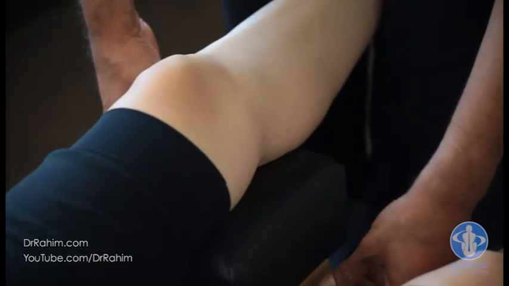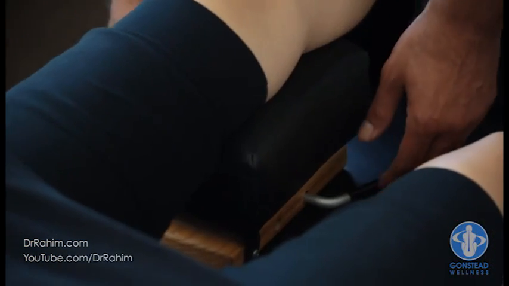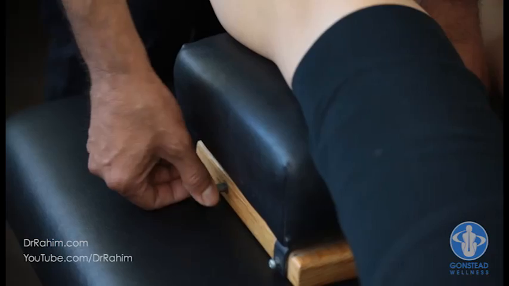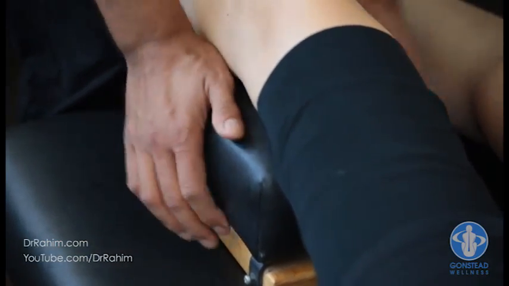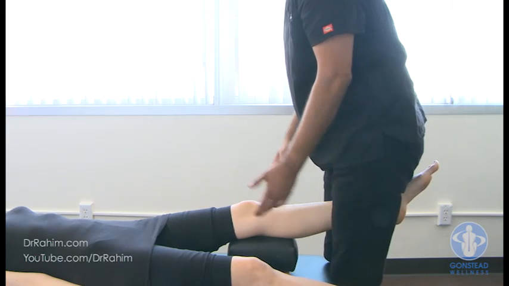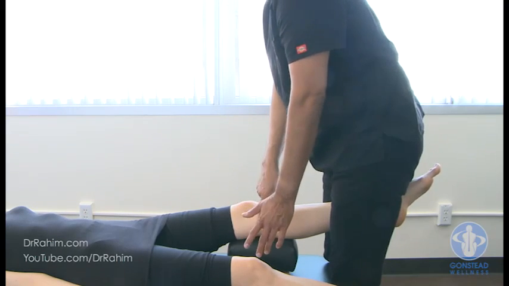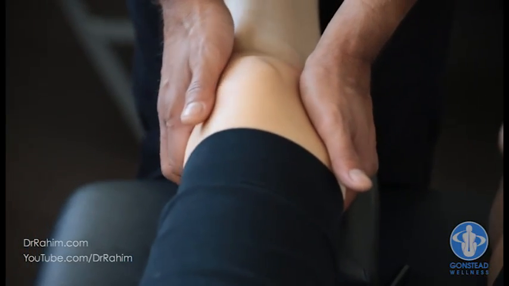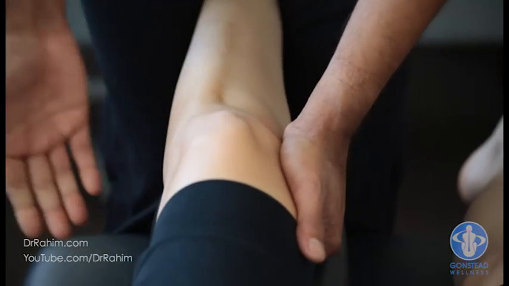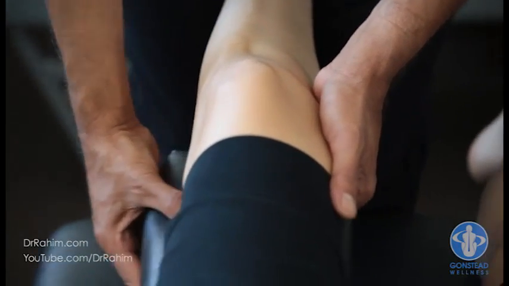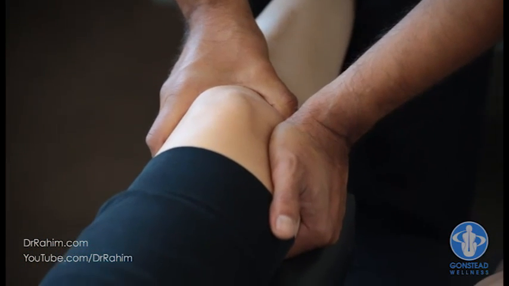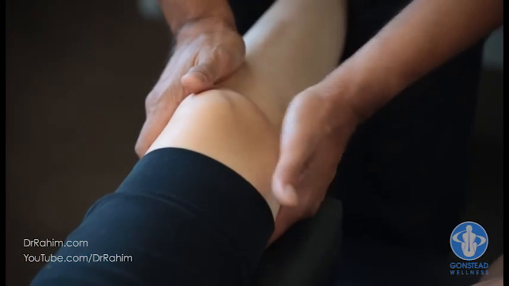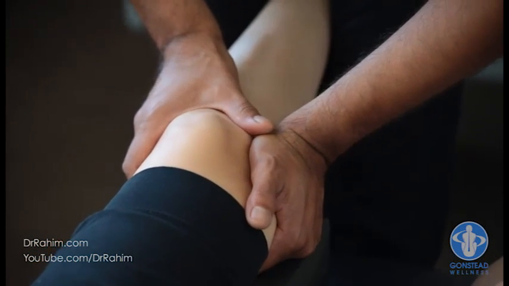There is a little lever mechanism here. You want it up, and on this side there's a tension mechanism to make it tighter or looser. So doctor contact is going to be thenar on the medial condyle of the femur. Stabilization hand is going to be the anterior shaft of the tibia. Thenar contact on the medial aspect of the femur, right on the condyle, encompassing the joint.